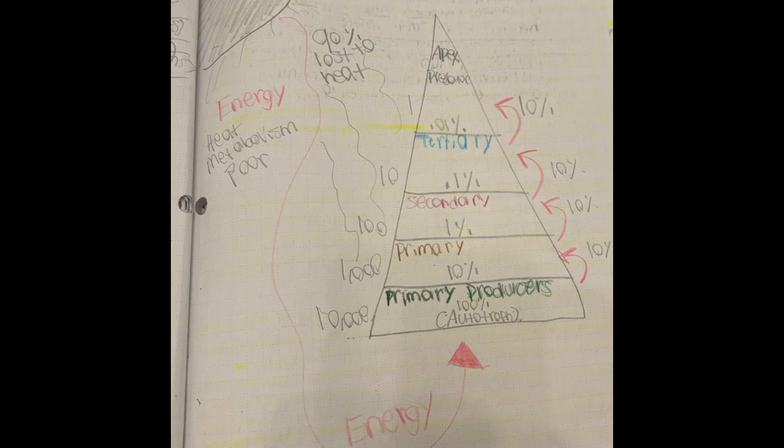You can see how the percentage of the energy at each trophic level decreases due to this energy loss. In terms of biomass, bio equals life, and mass equals amount. There are always more primary producers in an ecosystem and fewer apex predators because of the loss of energy within the trophic levels.